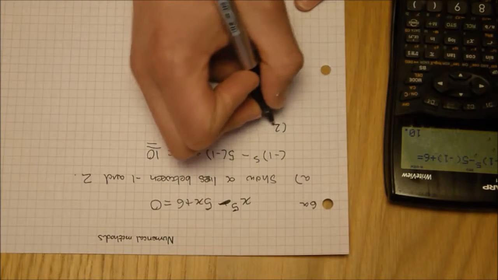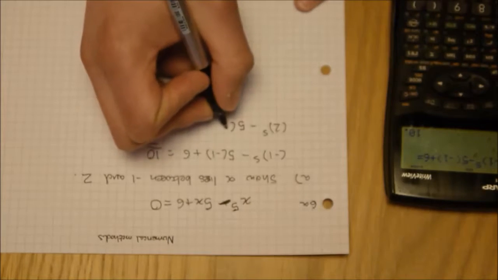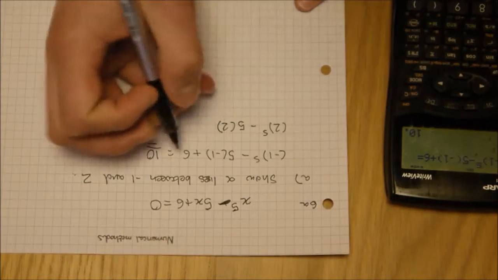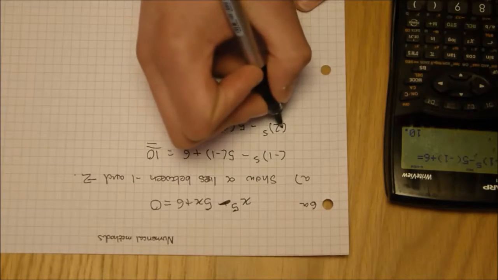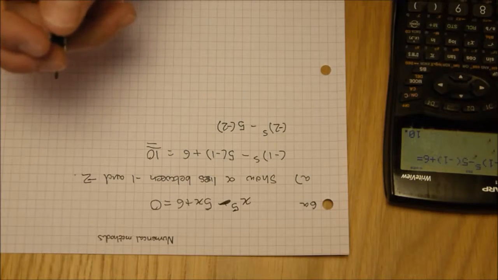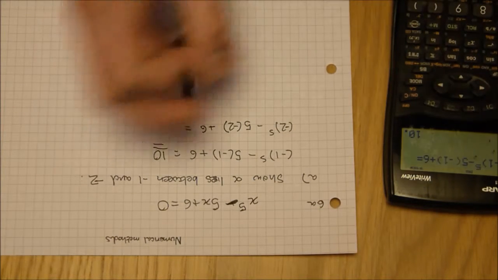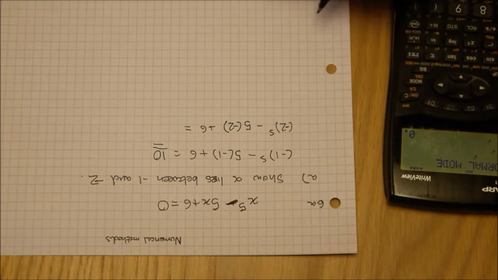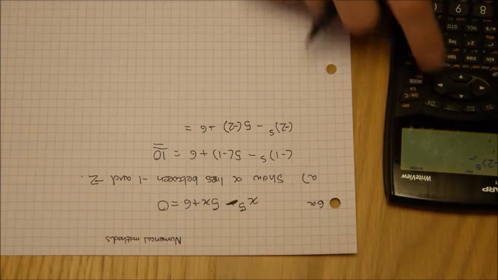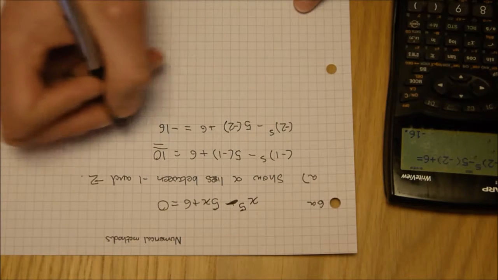If we were to put 2 in, or should I say, sorry, that should be -1 and -2, which completely changes the question. -2 to the 5 minus 5 lots of -2 plus 6 equals -16.